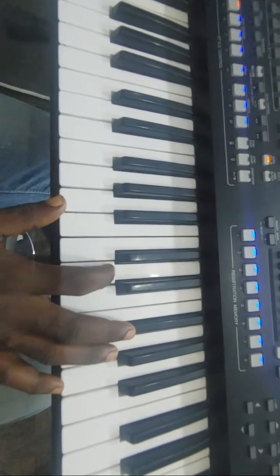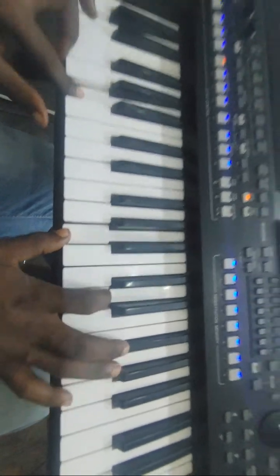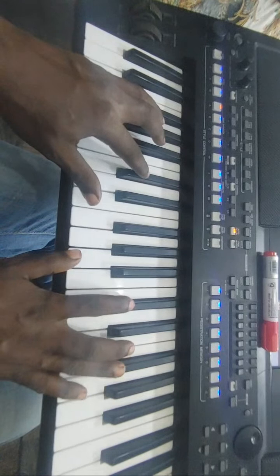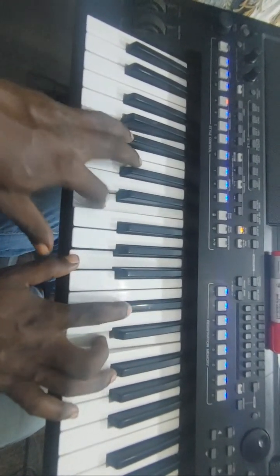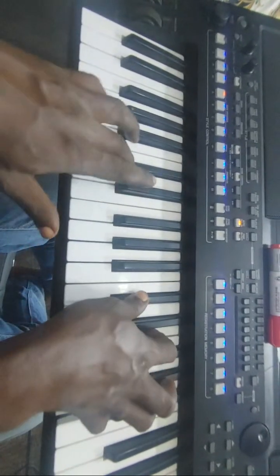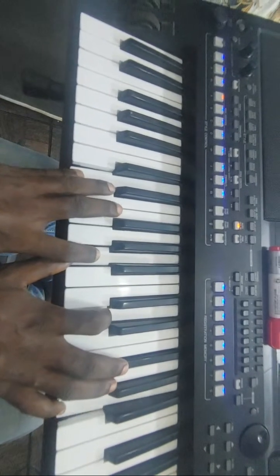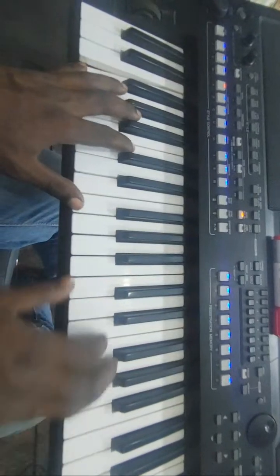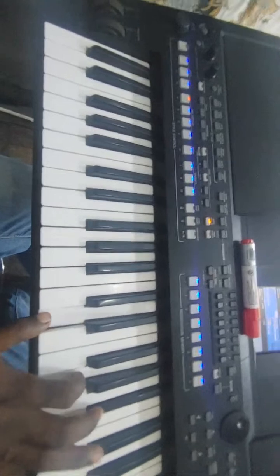Any key, you can still apply your open triad, do and re and mi and fa and so and la. So any key you pick, I can still do an F. Do, re, mi, fa.